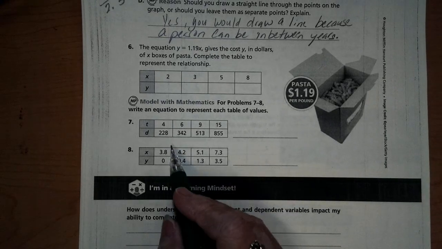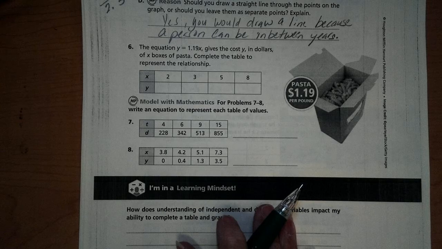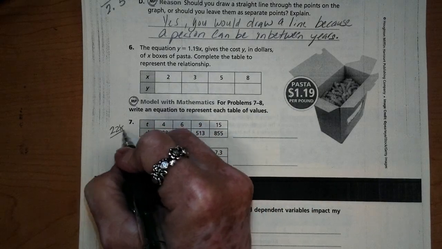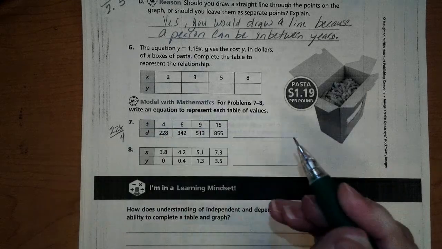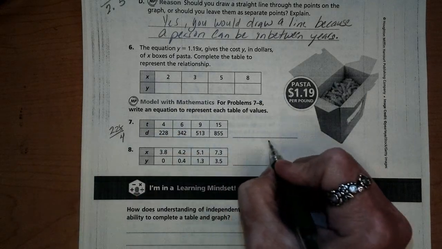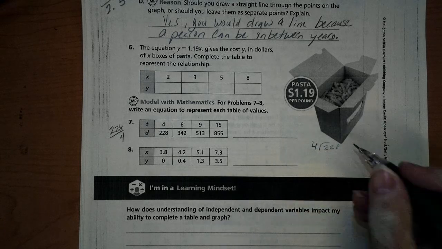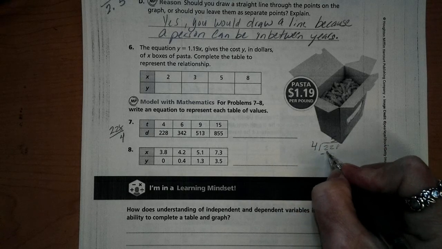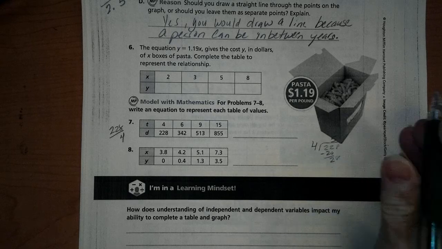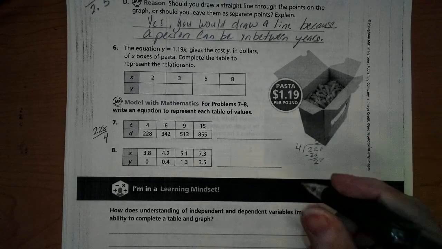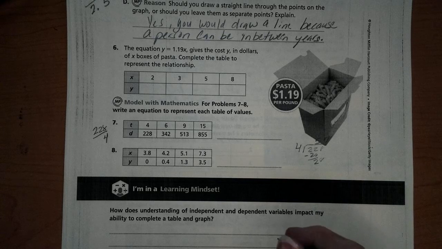So sometimes it's always not going to be a multiple. So if I take the 228 and divide it by 4, right? So I'd get 4, 2, 2, 8. So this would be 5. And then 4 into 28 is 7, so it's 57.